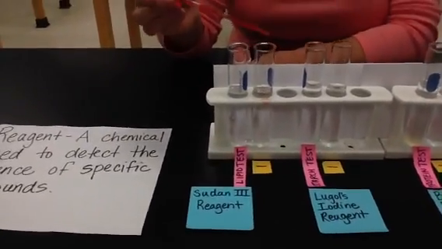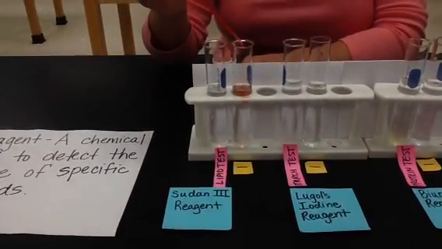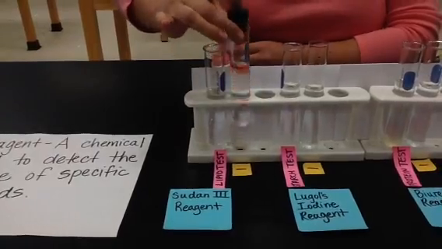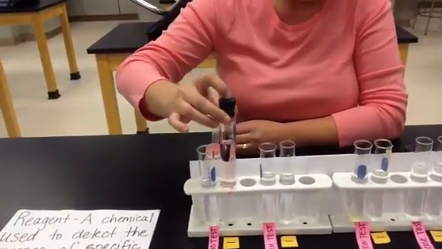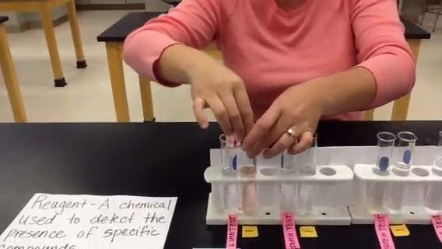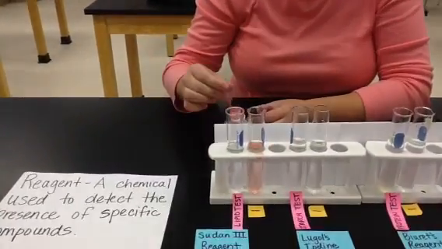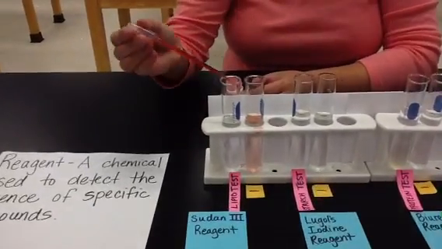So I will need to mix these up as I go. So I'm adding Sudan 3 to our hopefully negative test. And I'm just going to mix it up a little bit. So it's a kind of a pale pink. Okay. Now let's see what it does. We should see some layering with Sudan 3 if there's a lipid inside.